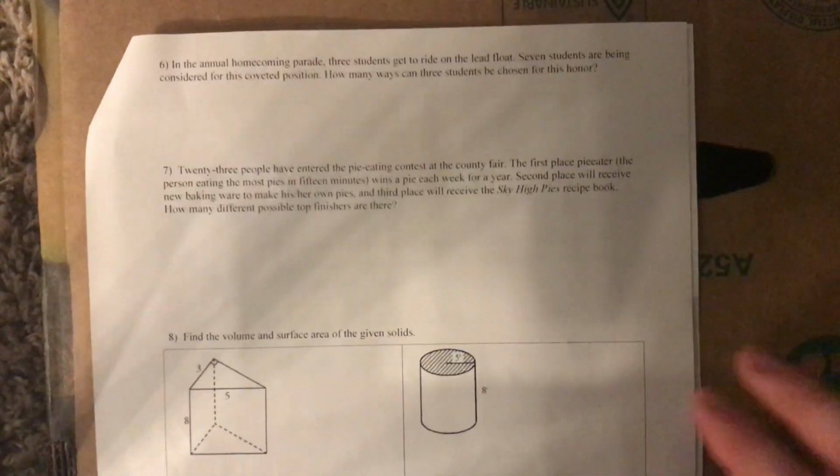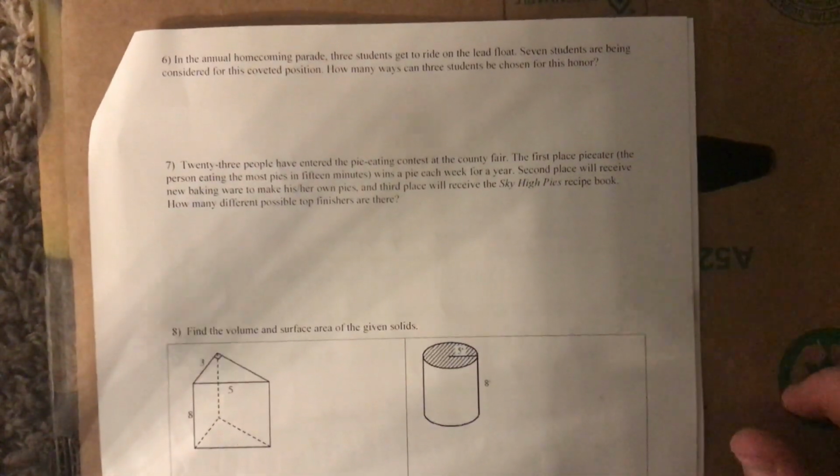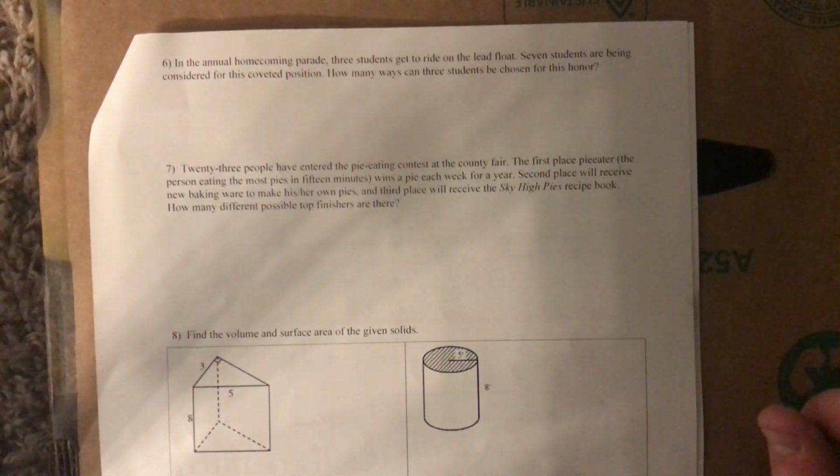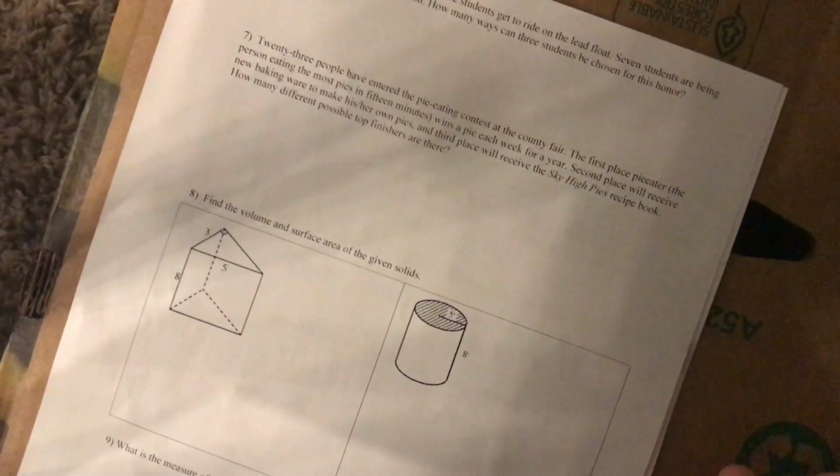So number 6. In the annual homecoming parade, 3 students get to ride on the lead float. 7 students are being considered for this coveted position. How many ways?